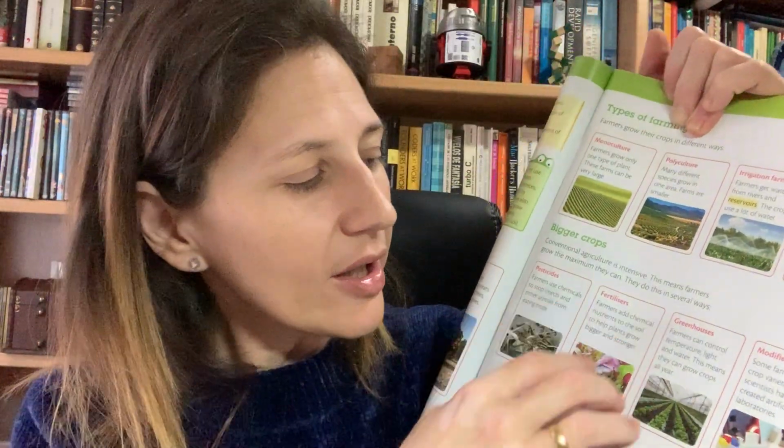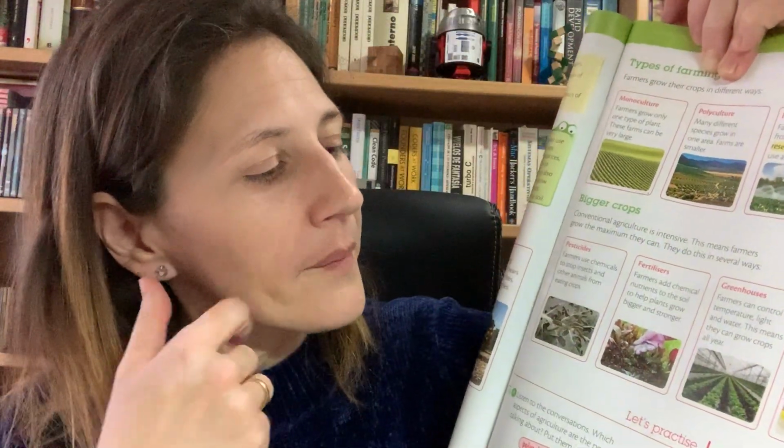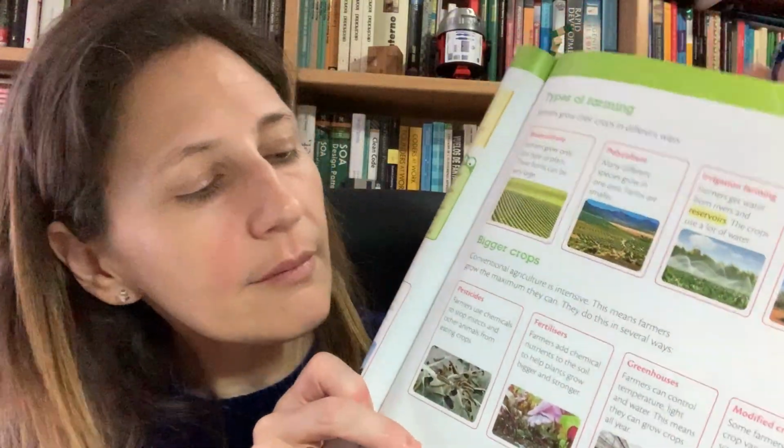If you don't use pesticides, the animals eat that fruit or eat those vegetables or eat that cereal. So they need to use pesticides to kill worms or slugs or caterpillars or beetles or mosquitoes, all those insects and other living things that eat the crops, okay, to prevent it.